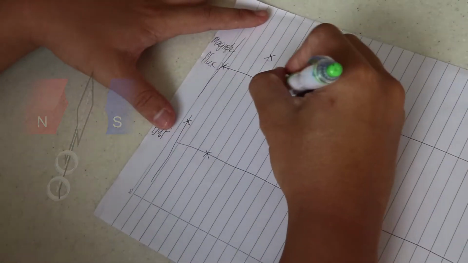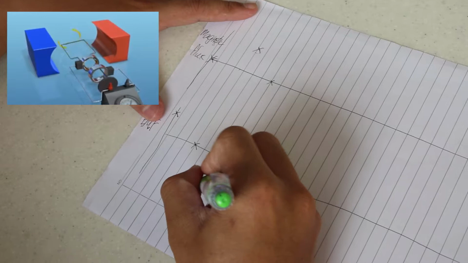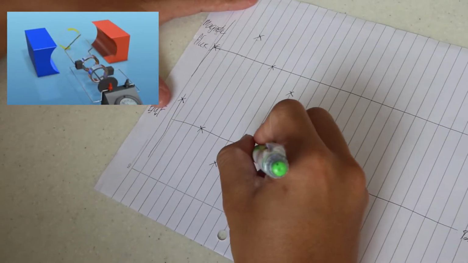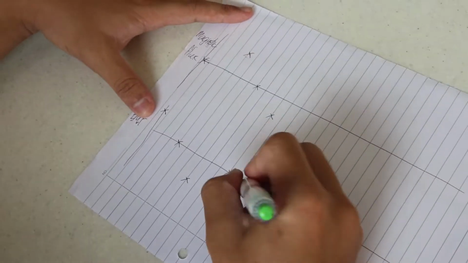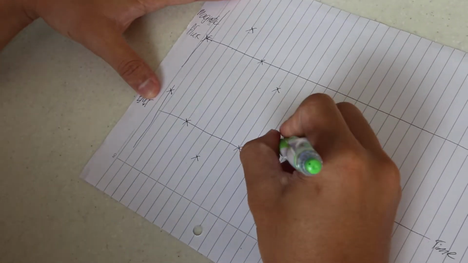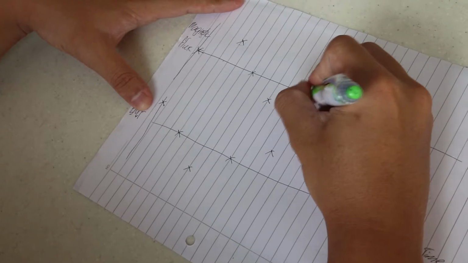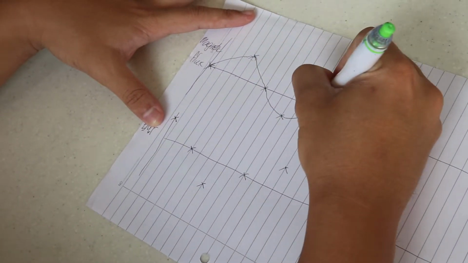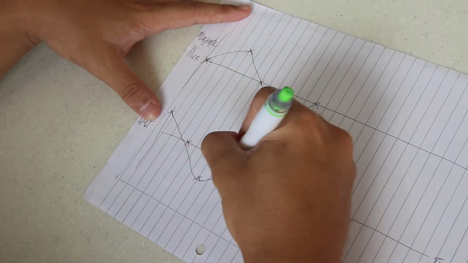And then if we continue this graph, as the coil turns more and more, we get a sine graph, where each point is related to each other. Okay? So we get two sine graphs. Like that and like that.